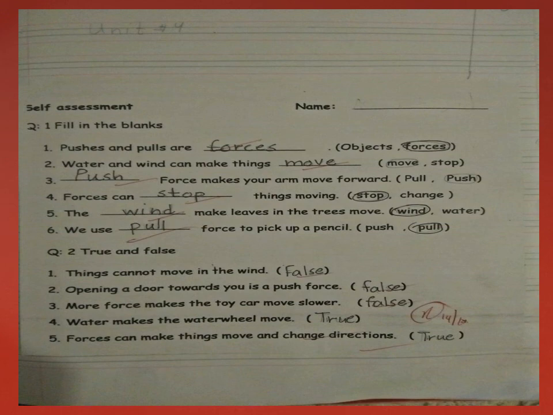Now, true and false. Things cannot move in the wind. That is false. Opening a door towards you is a push force. No, it's not a push force, it's a pull force. So this is false. More force makes the toy car move slower. That is false. It makes the toy car move faster. Water makes the water wheel move. This is true. Forces can make things move and change direction. This is also true.